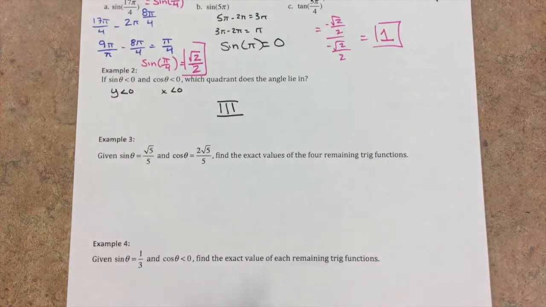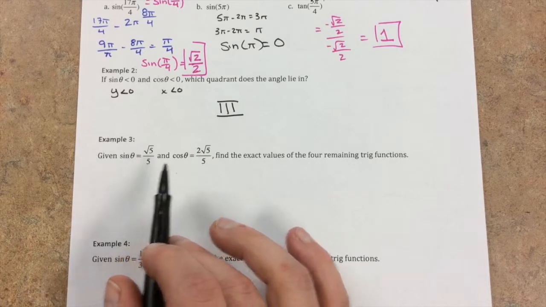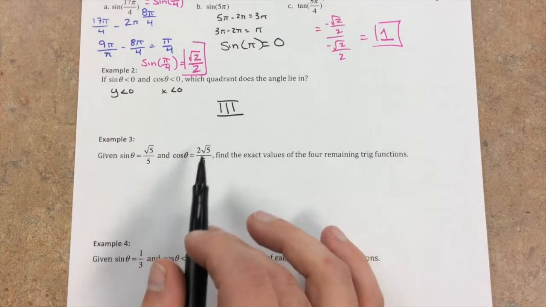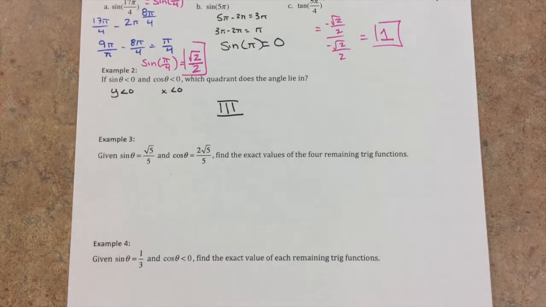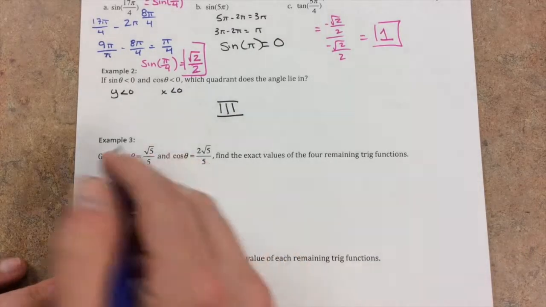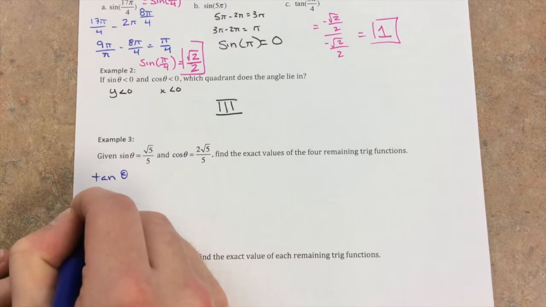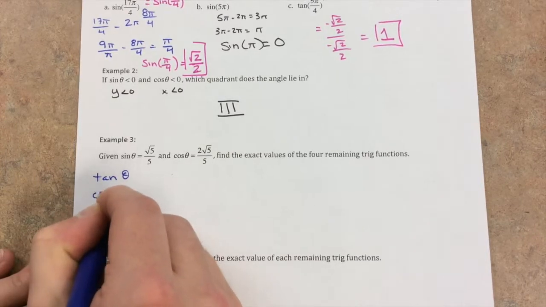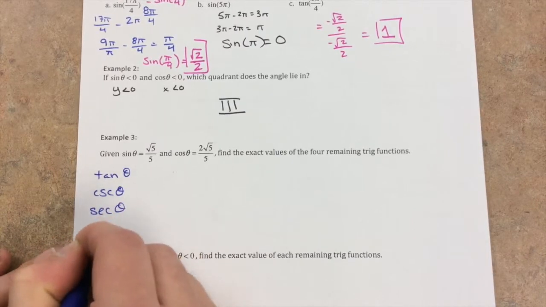So example 3. Given sine theta is root 5 over 5, and cosine theta is 2 root 5 over 5, find the exact values of the 4 remaining trig functions. So we need to find tangent, we need to find cosecant, we need to find secant, and we need to find cotangent.